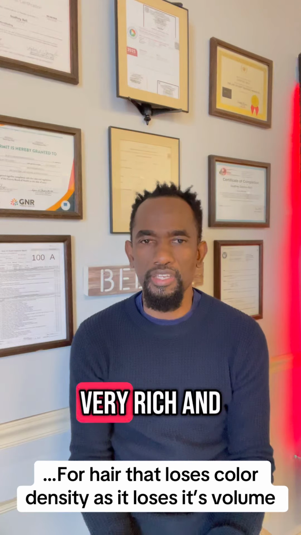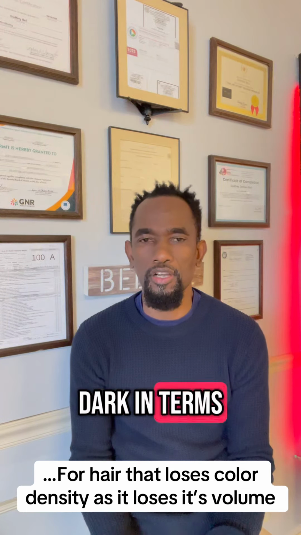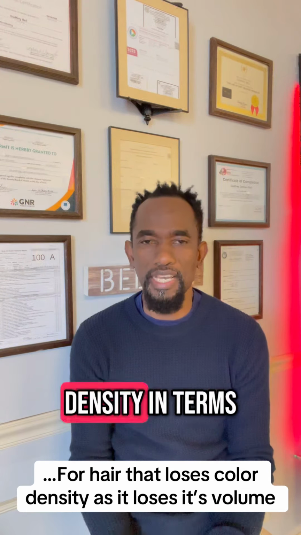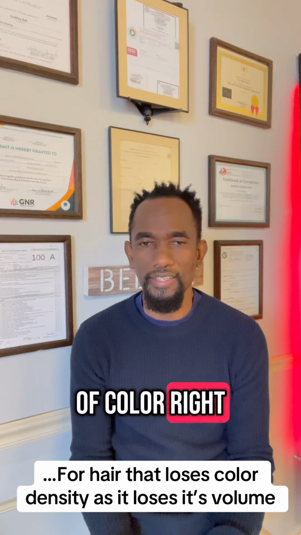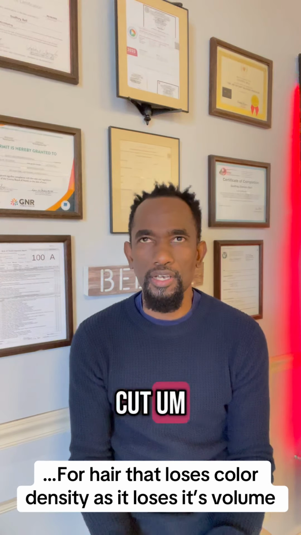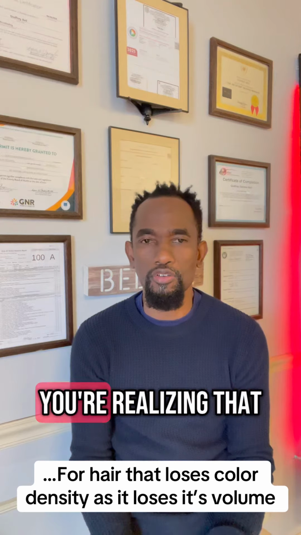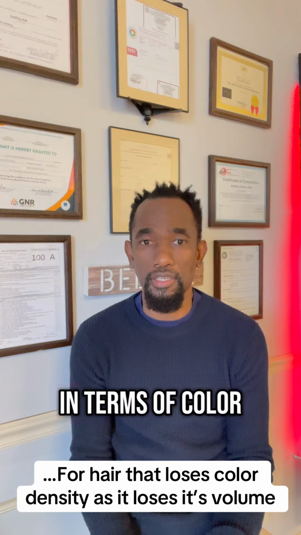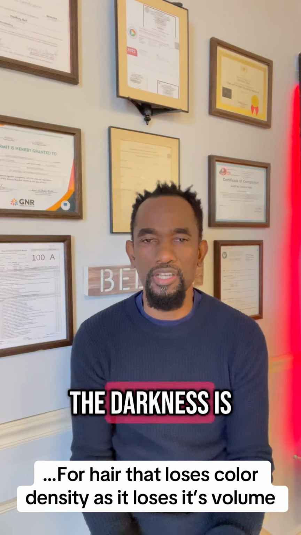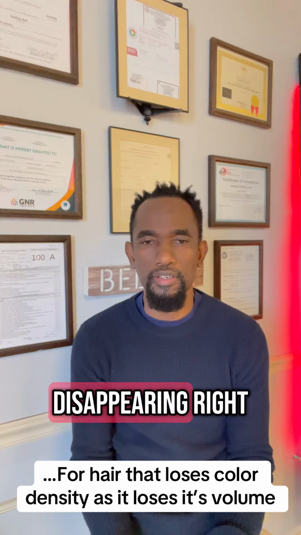But you may see a client come in, and the hair is very rich and dark in terms of density, in terms of color, right? And as you cut that person's hair, you're realizing that you're losing density in terms of color. The richness and the darkness is disappearing, right?